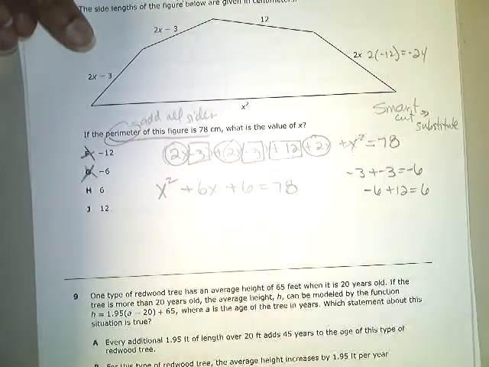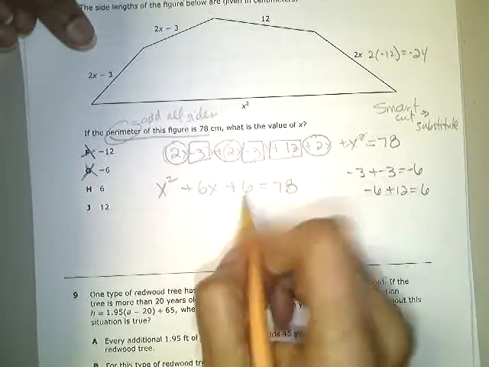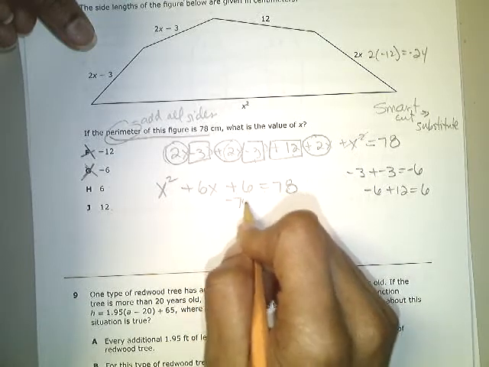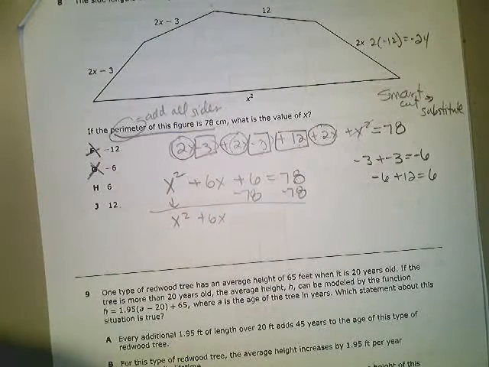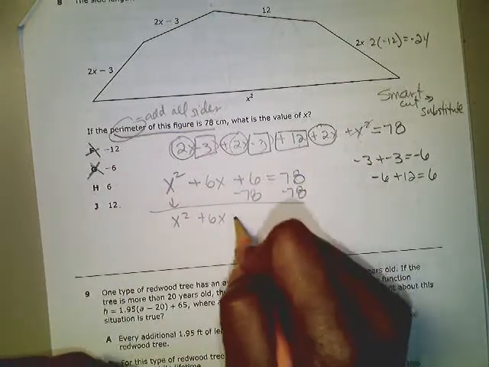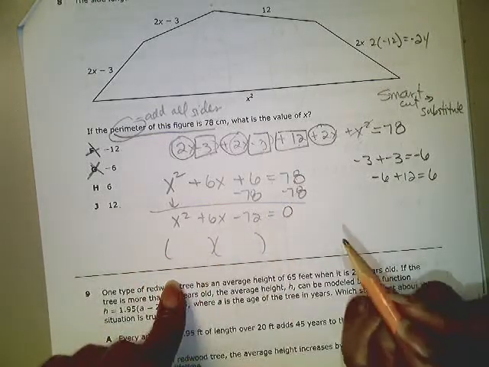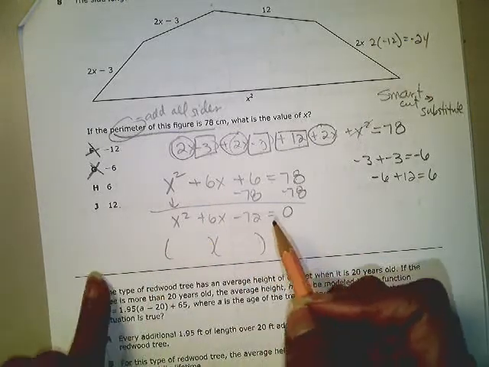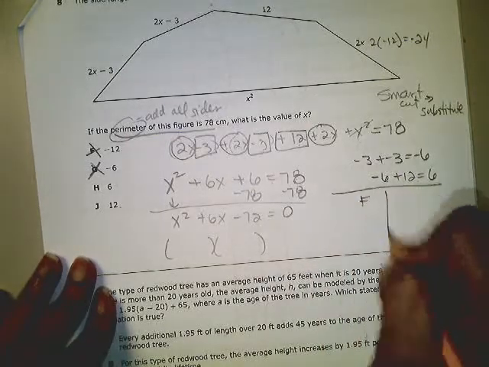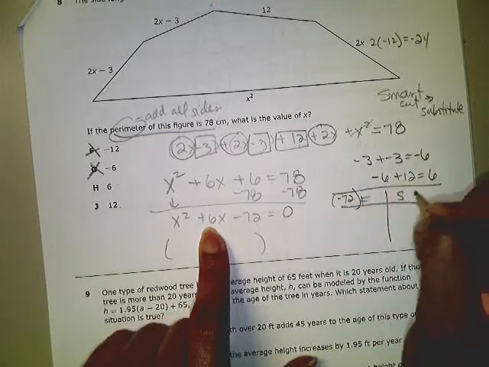I want to set this whole thing equal to 0 so it can be a trinomial. This 78 needs to be subtracted from the 6. Six minus 78 is negative 72. Now I'm just going to factor it. I can use my factors and sums chart. I want to find factors of negative 72 that add up to 6.